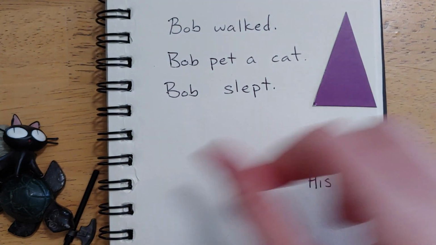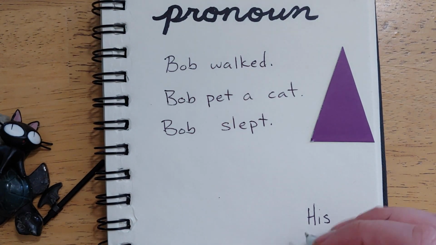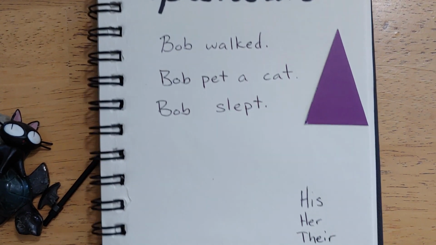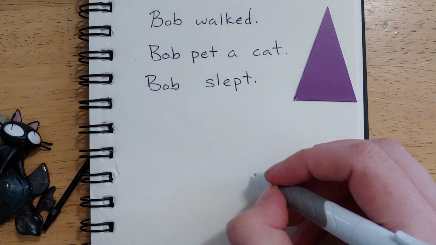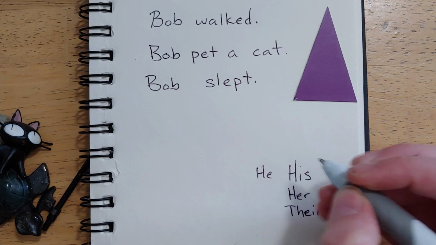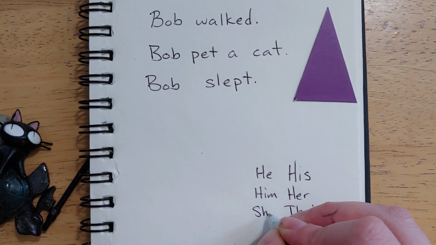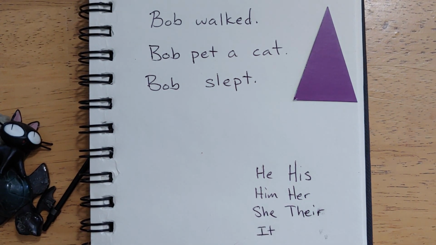We used a bunch of masculine pronouns for that example. We could do the same thing with her or their. This is tricky. Make sure you use this variety of their. His, her, their, he, him, she, it. All of those are pronouns. These are all the little words that take the place of our nouns.